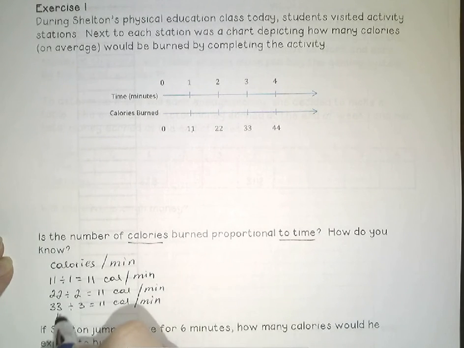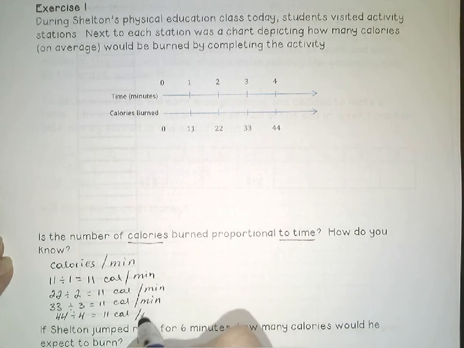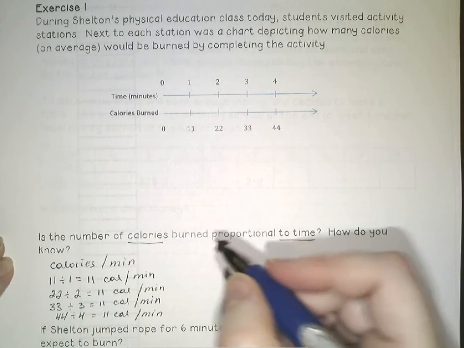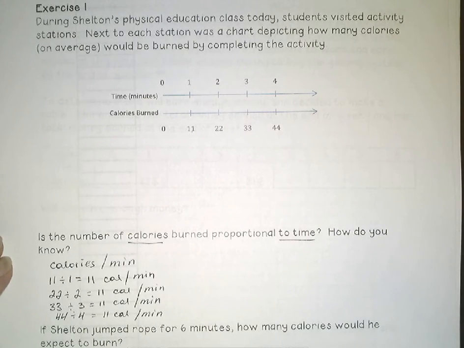And 44 divided by 4 will also give you 11 calories per minute. If I look at 0, 0 divided by 0 is 0. But let's see if it makes sense. If you don't exercise, you don't burn calories, right? So that also makes sense.